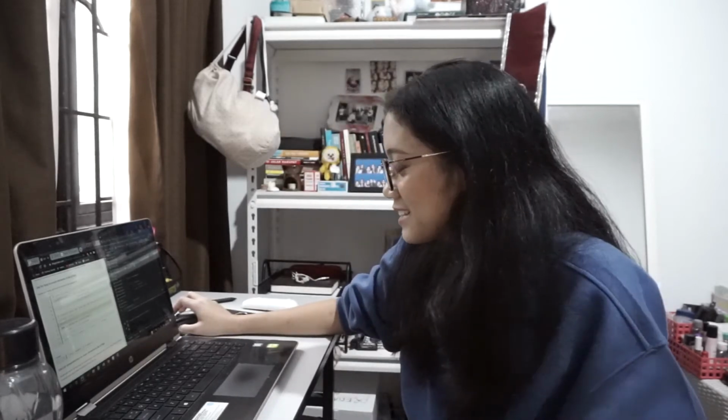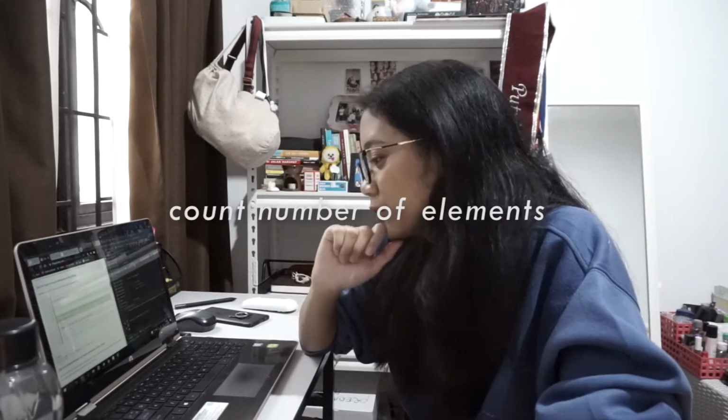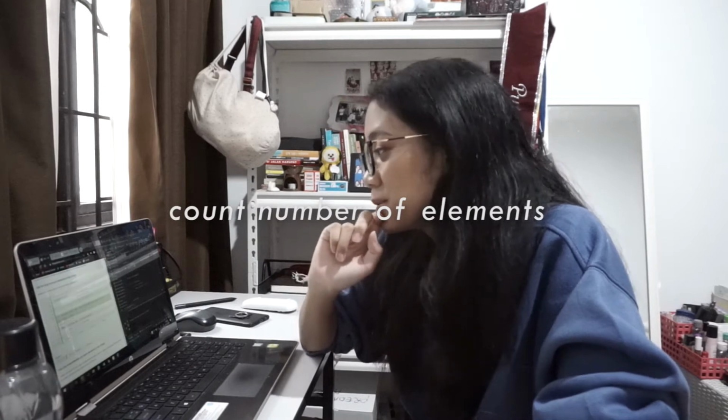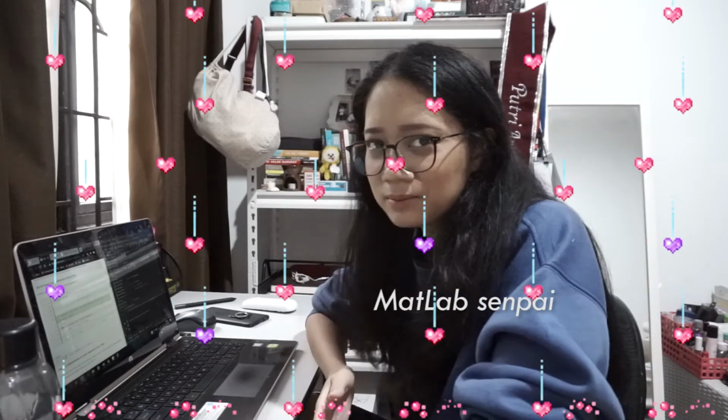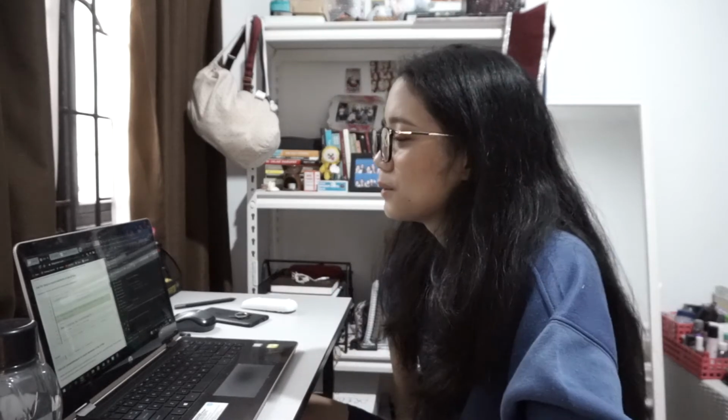Anyways, what I'm trying here is to count the number of elements inside a matrix, which is very different from MATLAB, because in MATLAB it does it automatically for matrices. But in Python, the system, or how they see matrices, is very different.